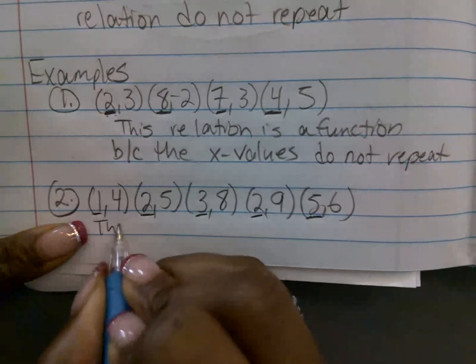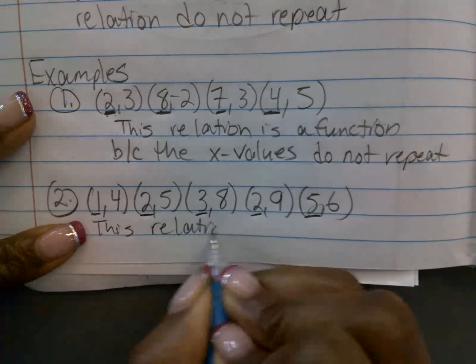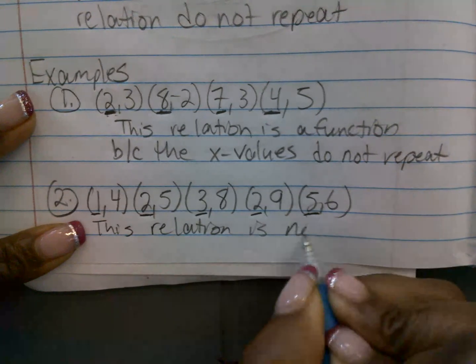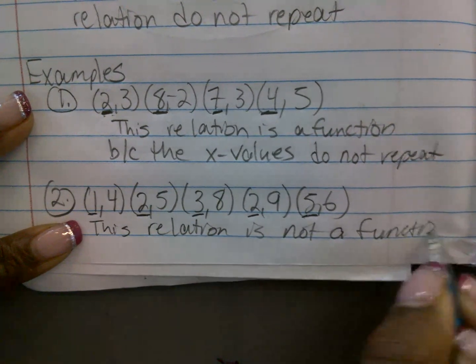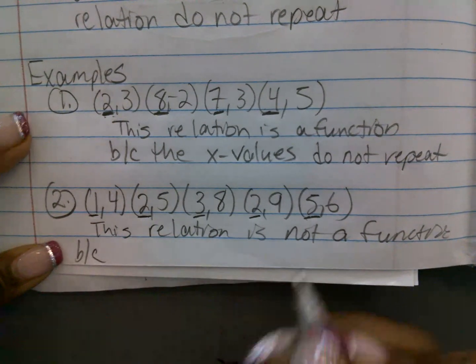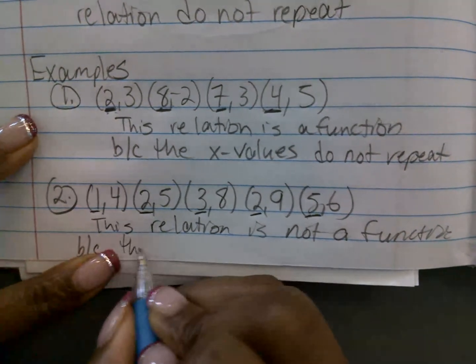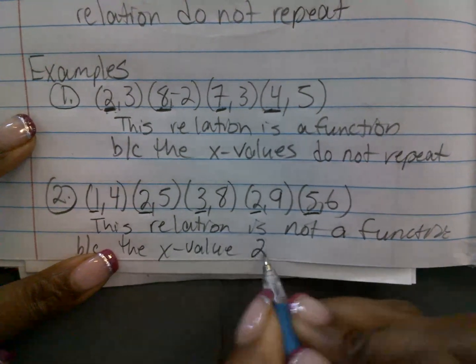This relation is not a function because it's two twos, right? 2, 2. Because the x value 2 repeats.